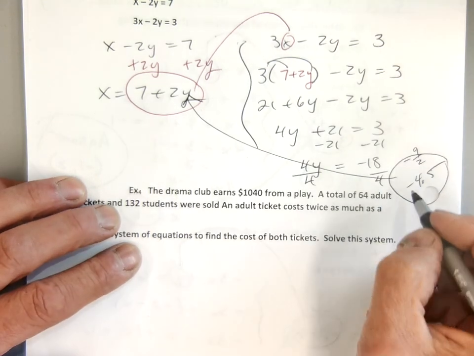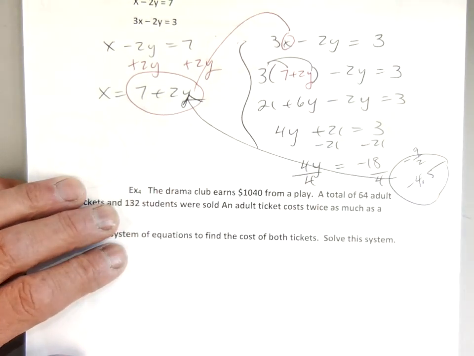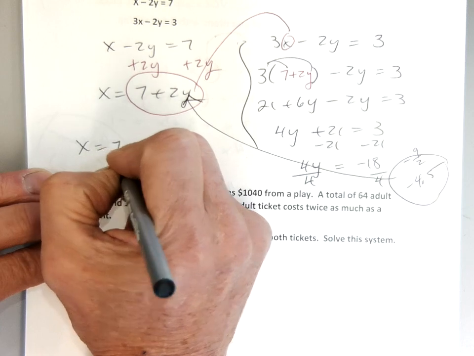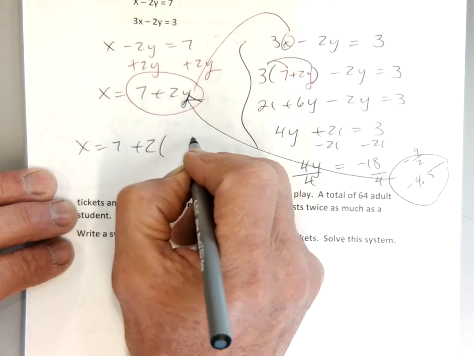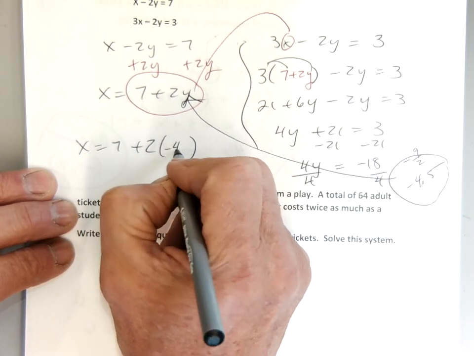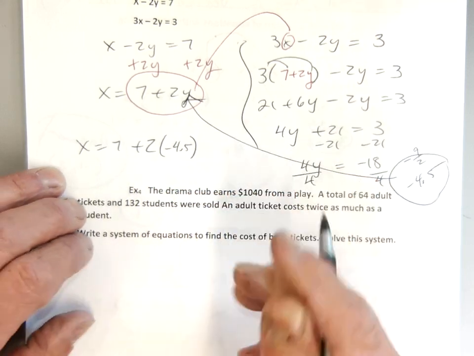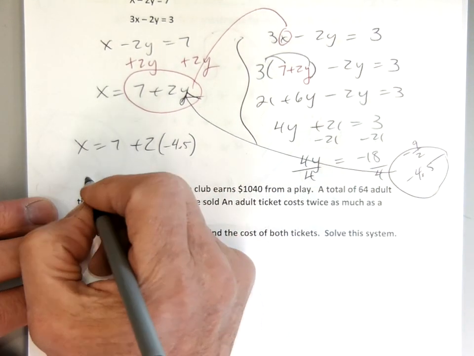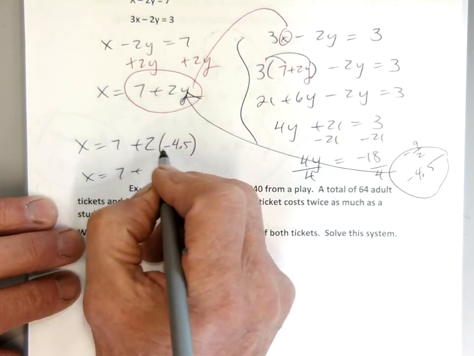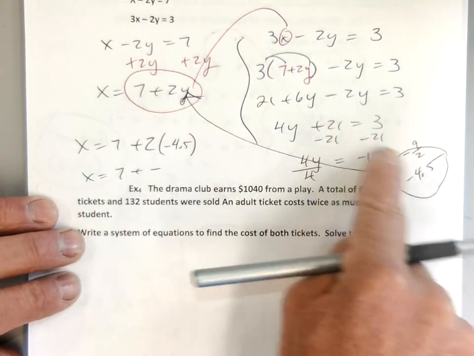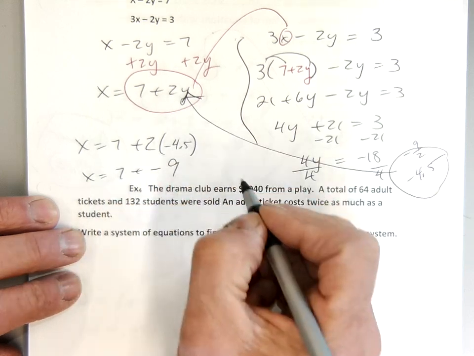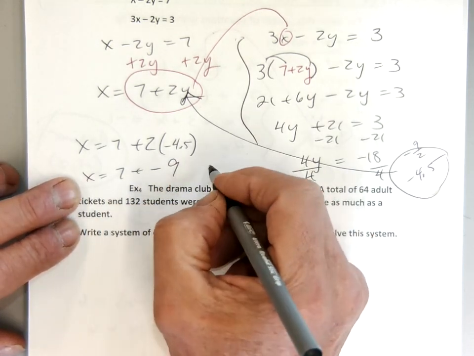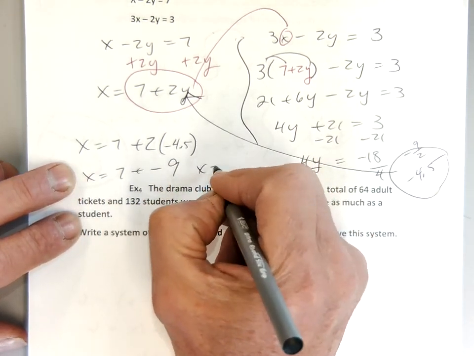So I've got a y equals, I don't have an x equals. All right, so I can do this. X equals 7 plus 2, and I'll go negative 4.5. Find x: 7 plus, that's a negative 9. I know that because I just did something like that over here. That makes a negative 2. X equals a negative 2.